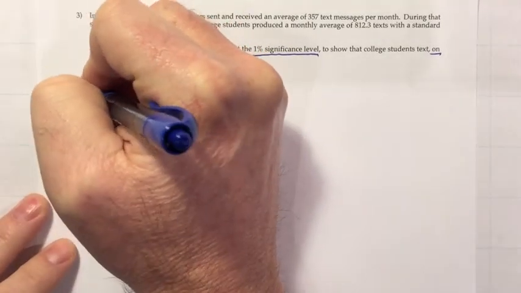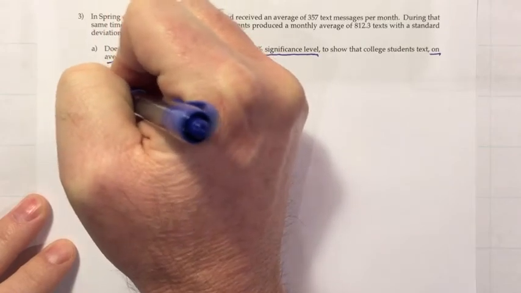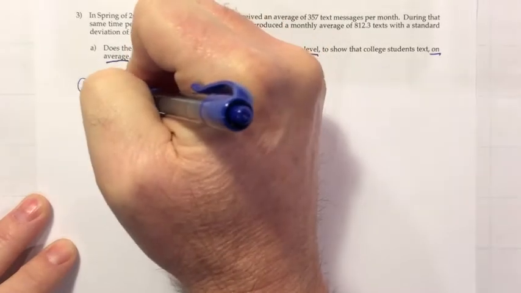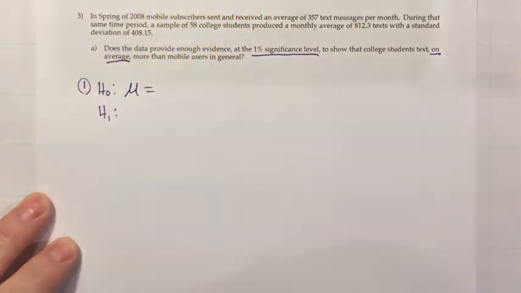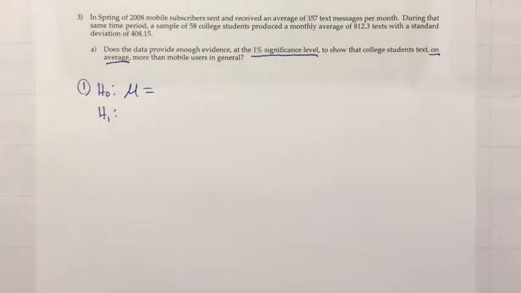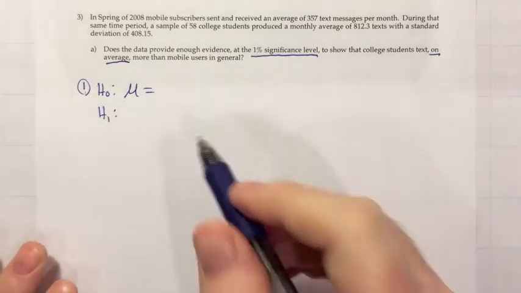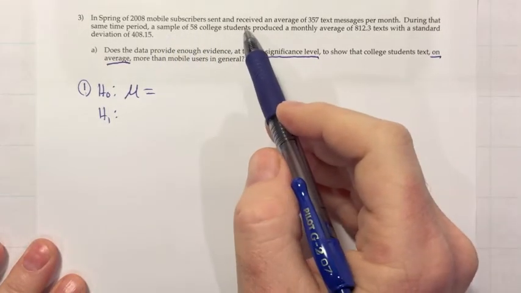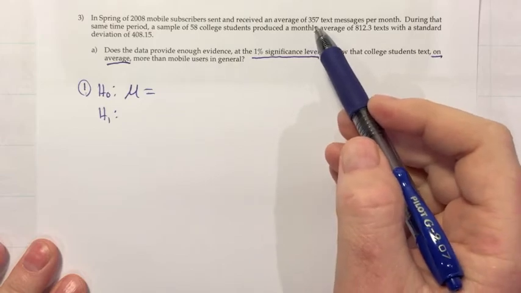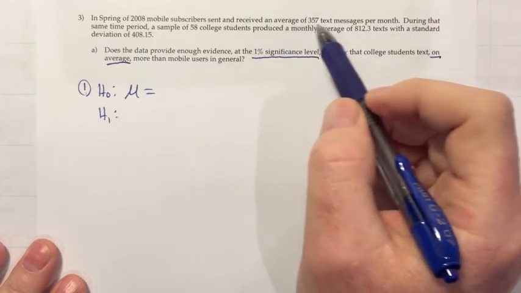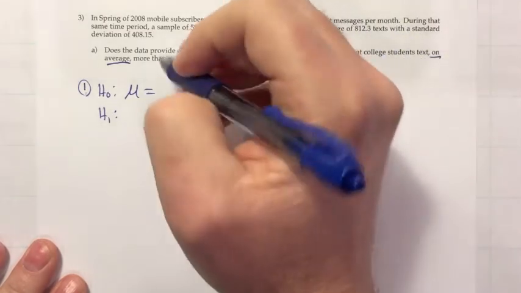So we'll start off with step 1, write out the null and alternative hypotheses. And because we're in mean land, H0 will say that mu equals something. So we go through and we read the problem, we look for some value that seems like an old value, a comparable value, a claim value for the mean. And it says that in spring of 2008, mobile subscribers sent and received an average of 357 text messages. So that's definitely an average. So it's a number that we could put there.